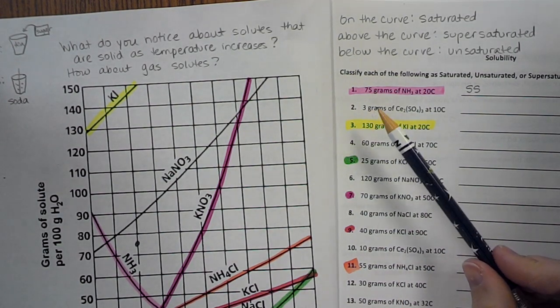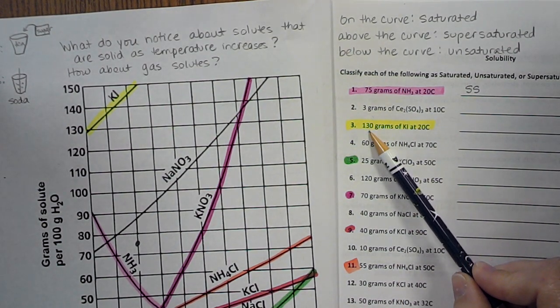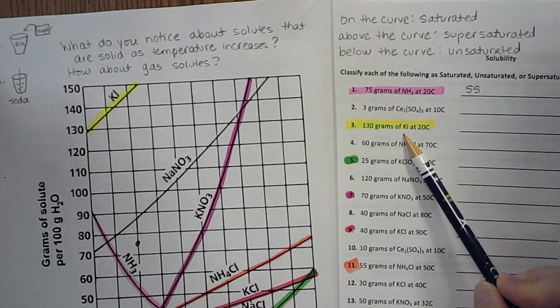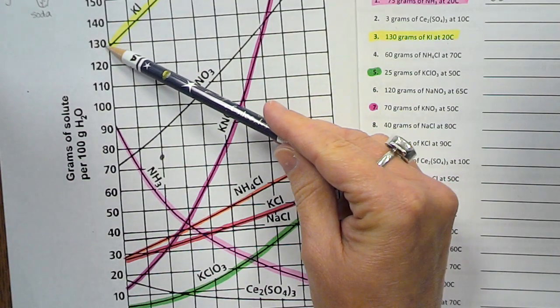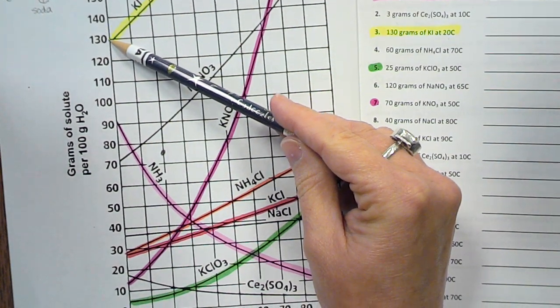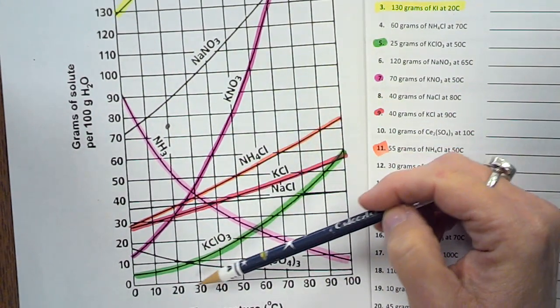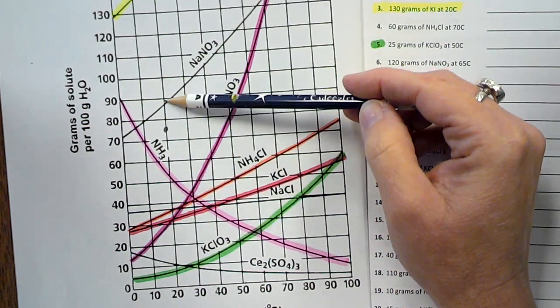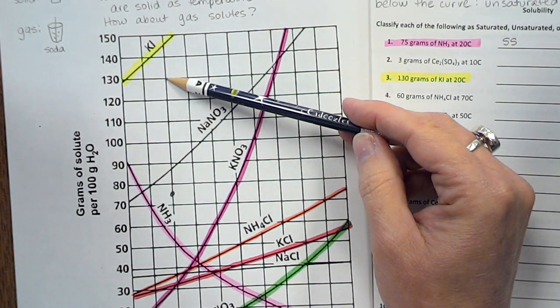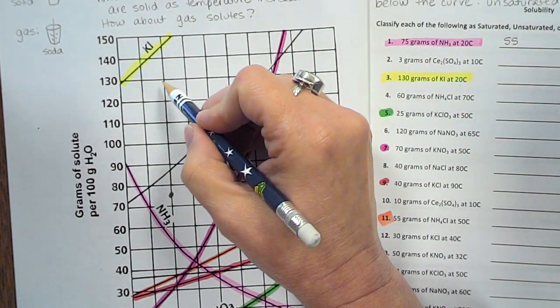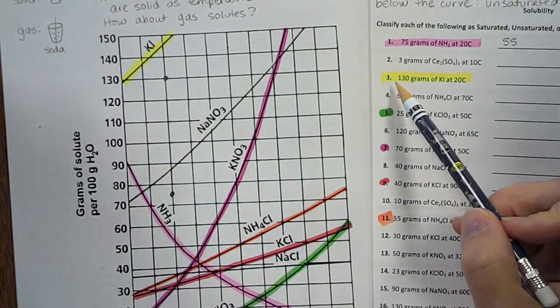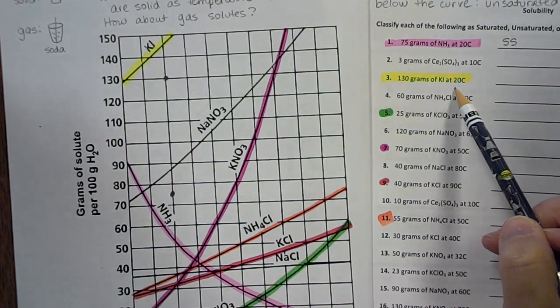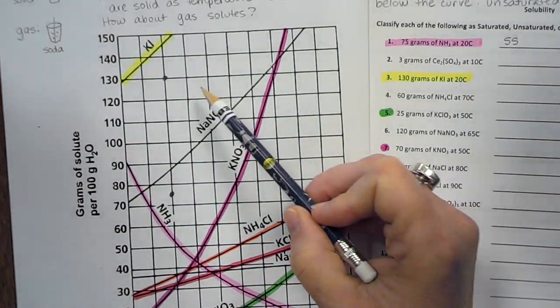Let's look at another one. If I'm at 130 grams of potassium iodide at 20 degrees, so first I'm going to find my 130 grams, and I need to find my 20 degrees. So I'm going to follow 20 degrees all the way up to 130 grams. I'm going to make a mark here. All right, 130 grams, 20 degrees. They intersect at this point.